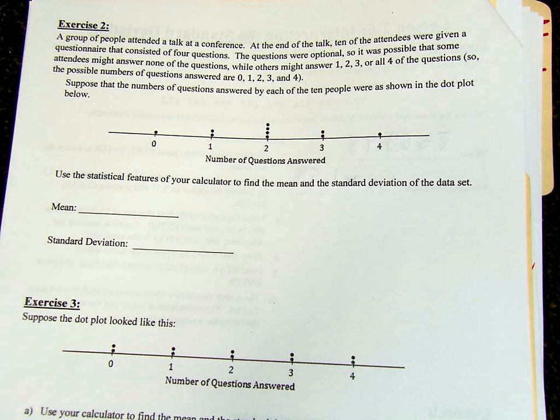The questions were optional, so it was possible that some attendees might have answered none, while others might have answered 1, 2, 3, or 4 of the questions. So the possible numbers are 0, 1, 2, 3, or 4, depending on how many they answered. It says, suppose the number of questions answered by each of the 10 people were as shown in the dot plot below.